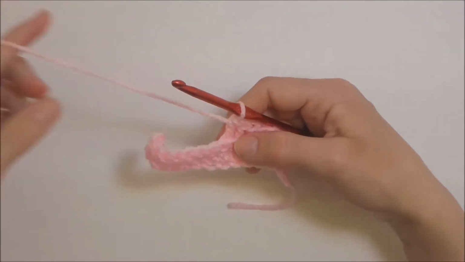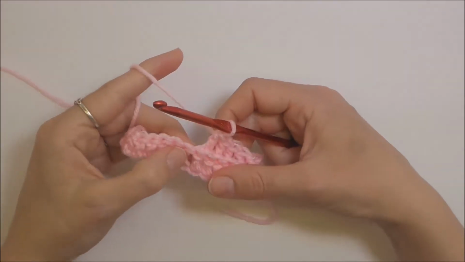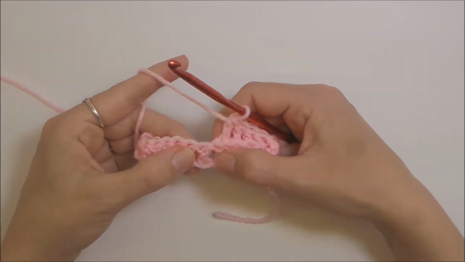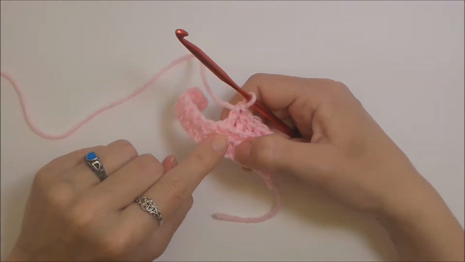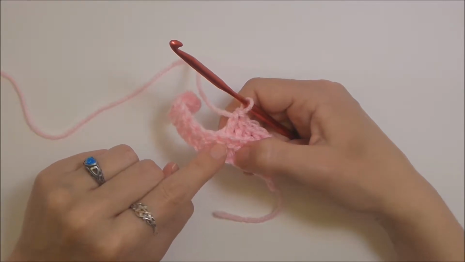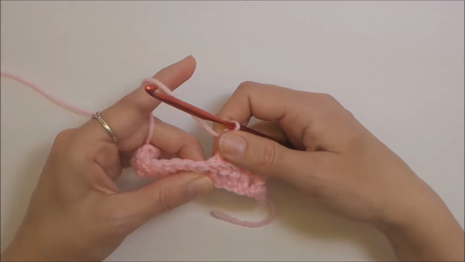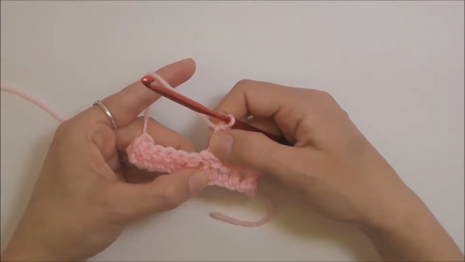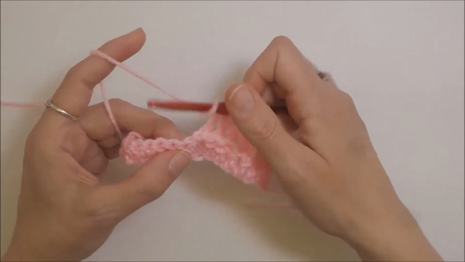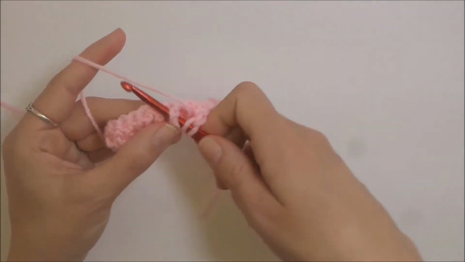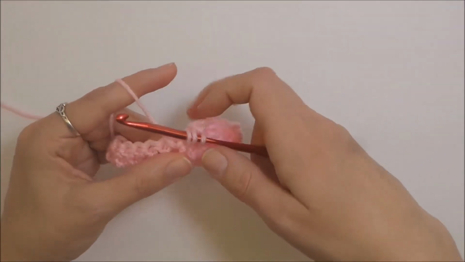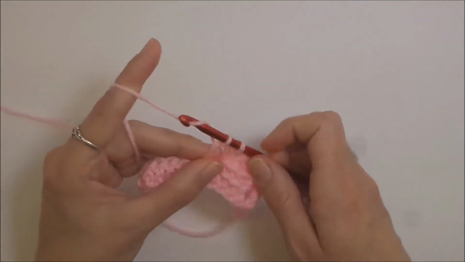You need to do 4 more front post double crochets. Now make sure that you don't work around the one that you just worked, because sometimes it can be confusing because you're working through the back of that loop. So just kind of give that stitch a tug and that'll tell you which stitch you're on. So we're going to do 4 front post double crochets.